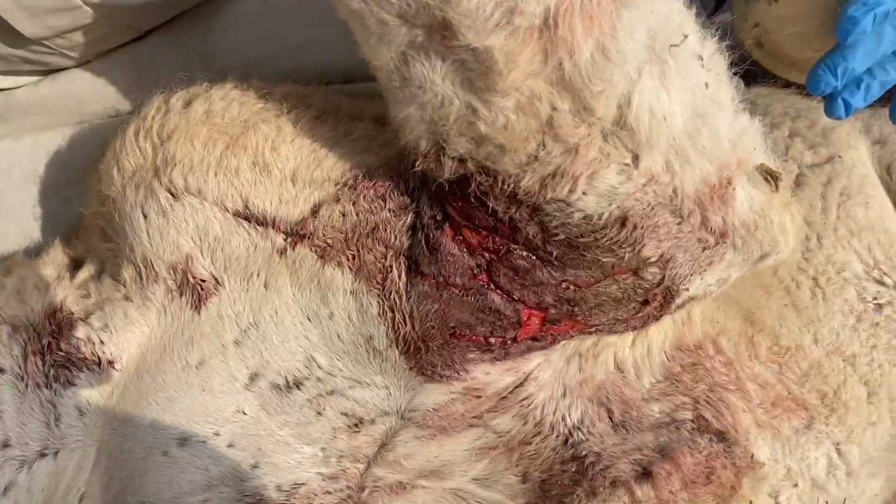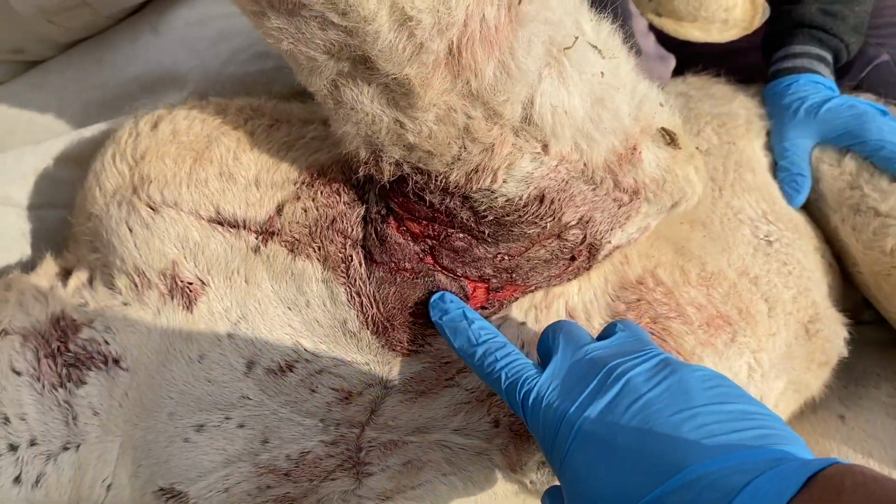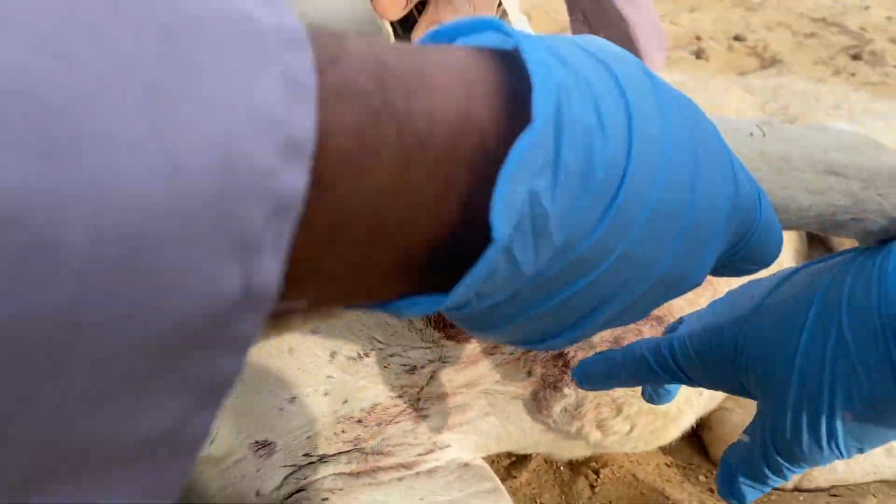So it's superficial. A bit of skin was torn off.